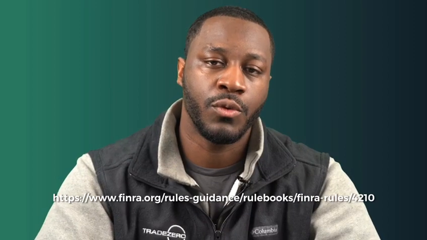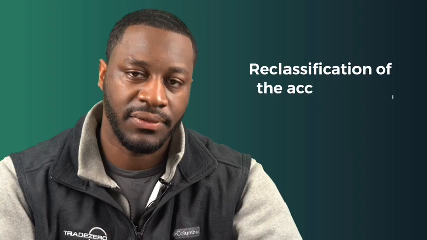If you happen to go over 3 day trades, you'll have to reclassify your account to a non-PDT account. Under FINRA Rule 4210, you'll only be able to reclassify your account once during the lifetime of the account. To learn more about that rule, visit our page and you'll find more information on what this rule means and how it applies to you.